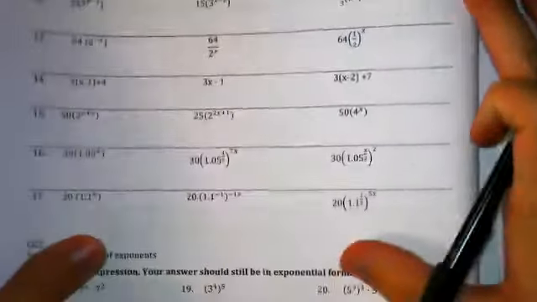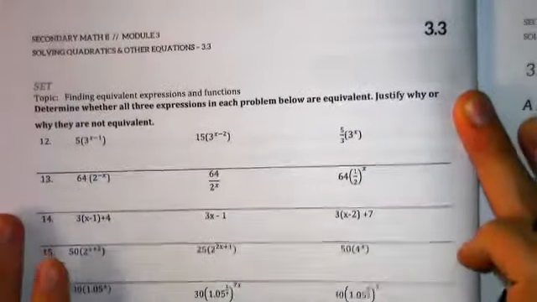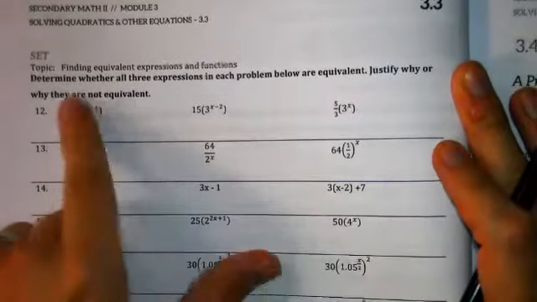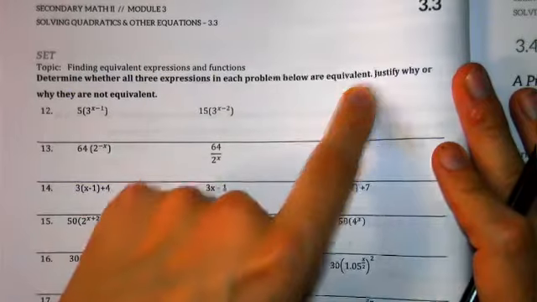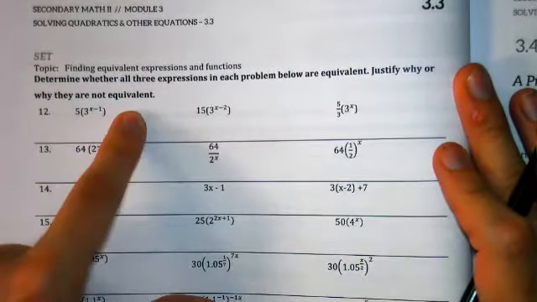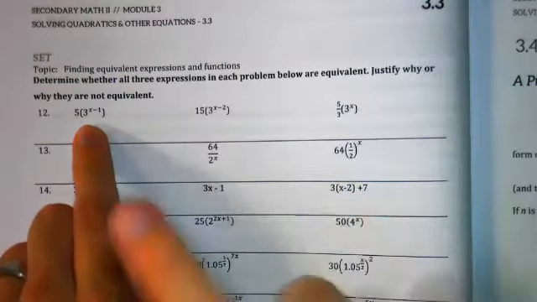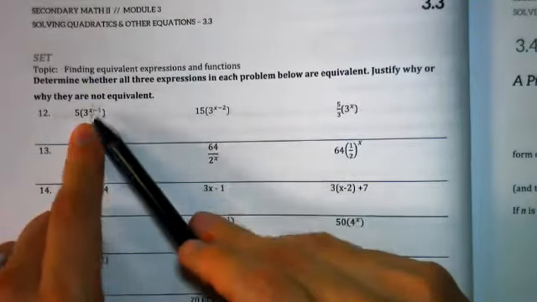Okay, that's task 3.4. Let's do the set and go over here. Determine whether all 3 expressions in each problem below are equivalent. Justify why or why they are not equivalent. Okay, so let's take a look.